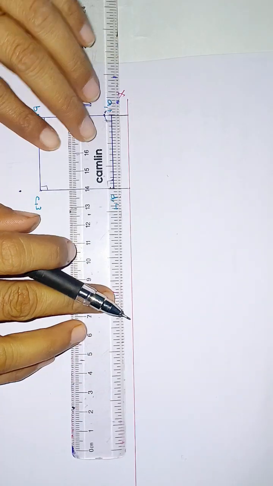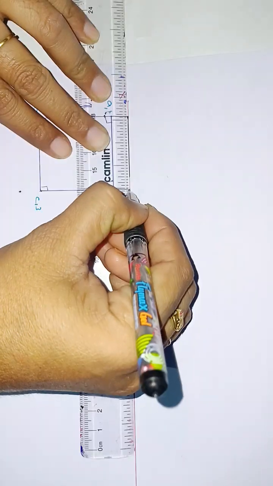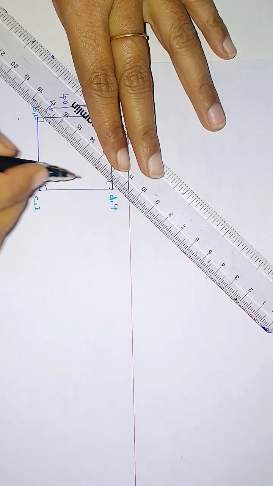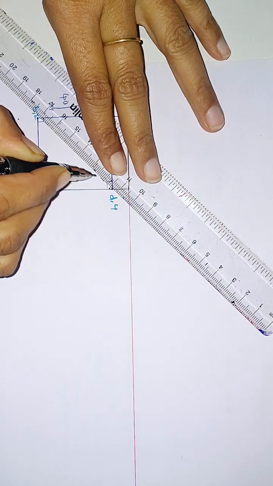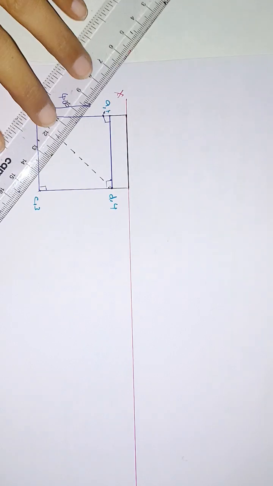Then draw a dark line of the surface, and I have to mention the axis also. That axis is a dotted line only.